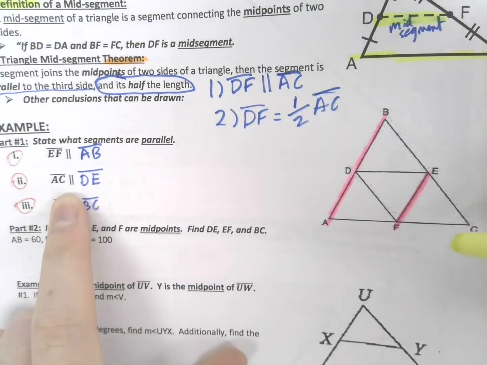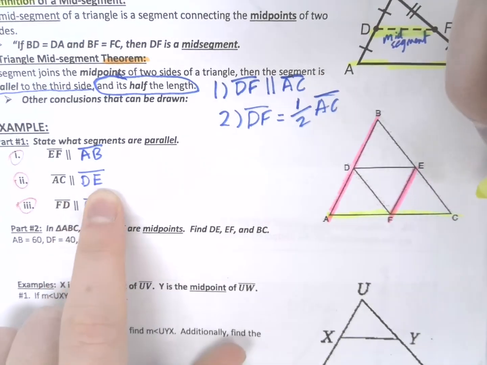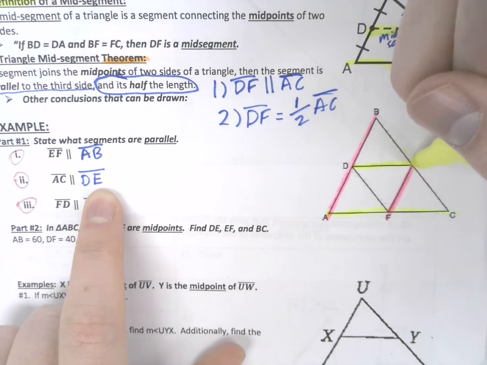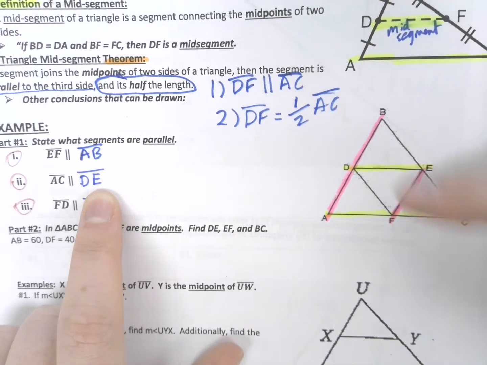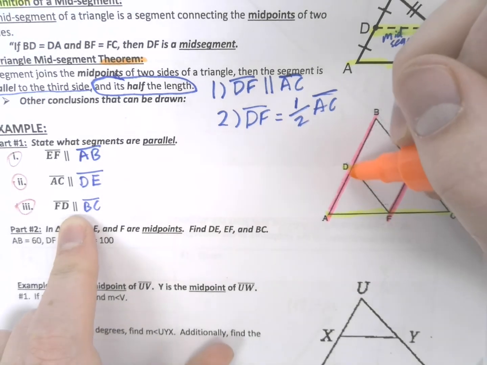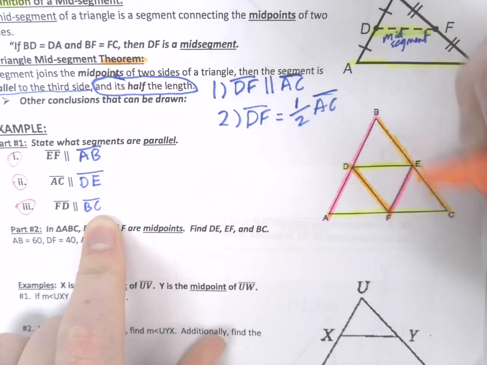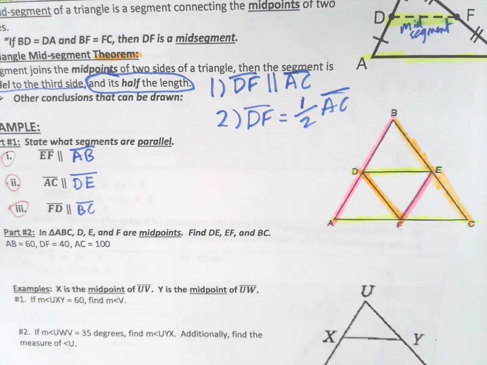AC, so this whole side is going to be parallel to this midsegment, DE. FD is going to be parallel to BC. So those are our three right there.